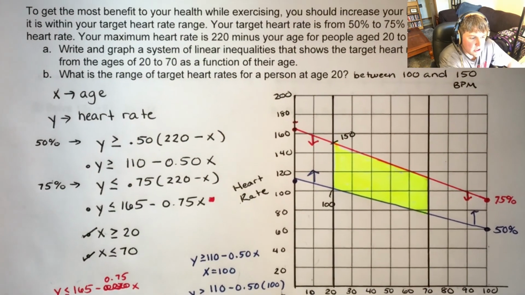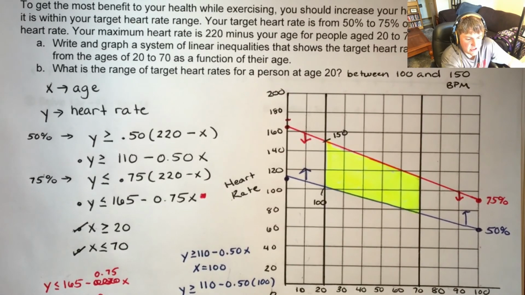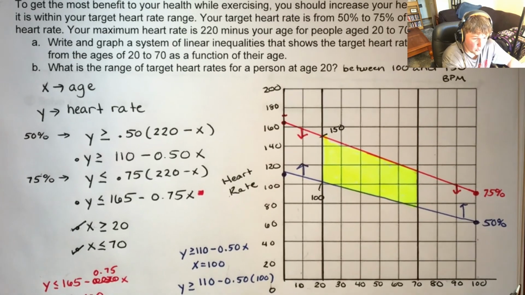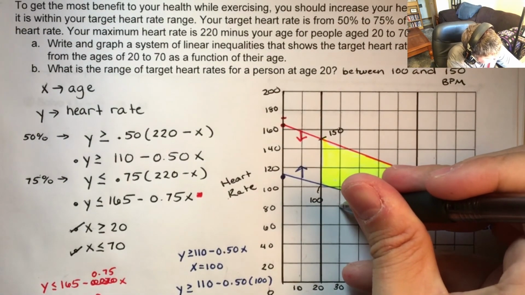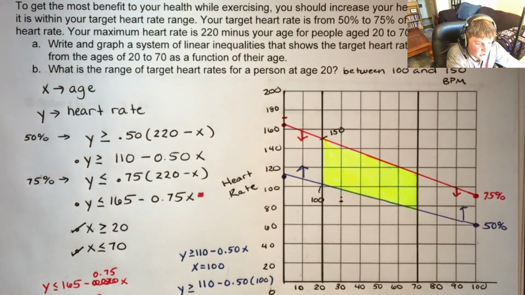Okay, so let's just keep looking. Let's just keep trying to understand this. So if a person is 30 years old, as I'm about to be this fall, and that person's heart rate is up to 85, are they getting quality exercise? So let's find 30. And here's 80, and here's 85, probably right in here.